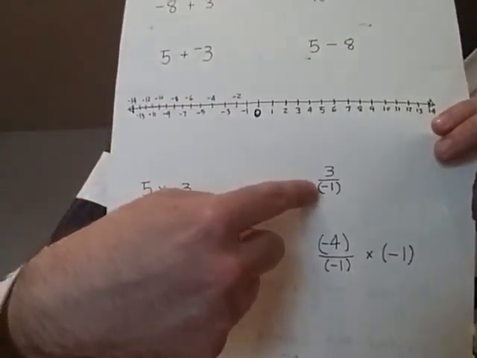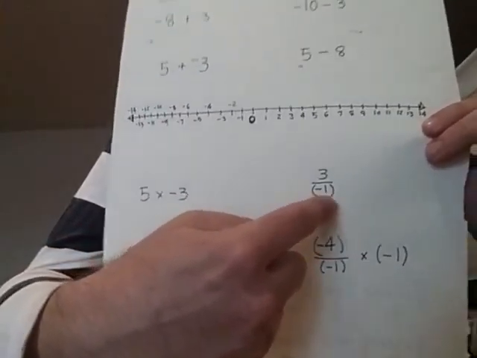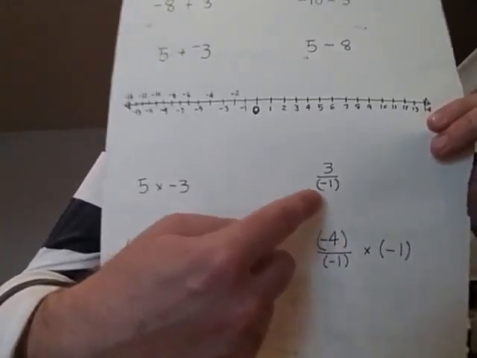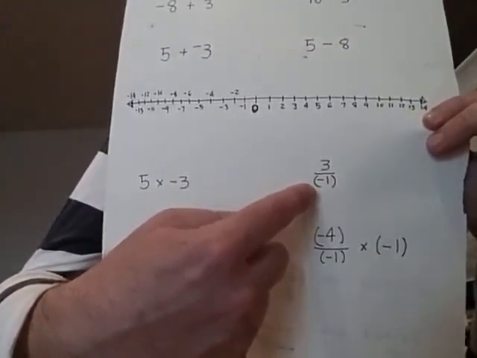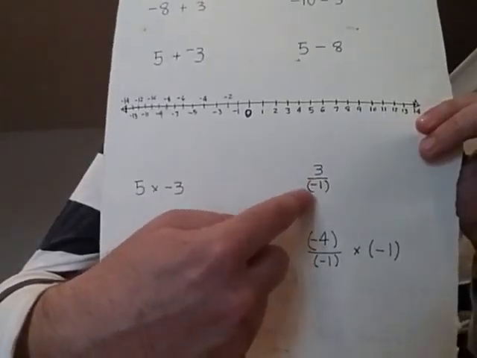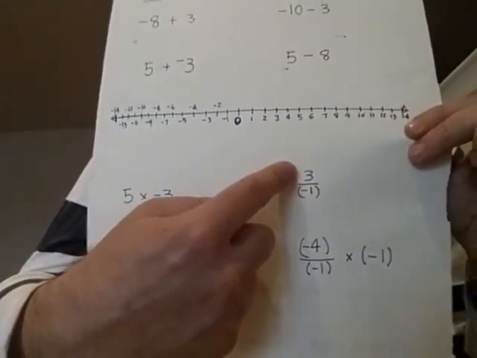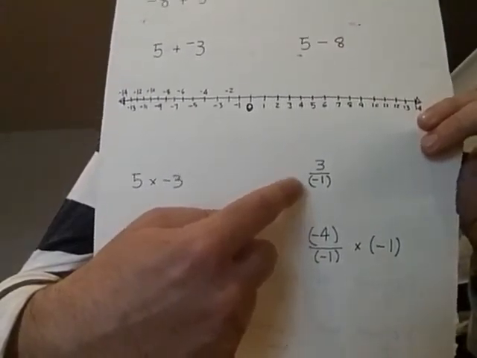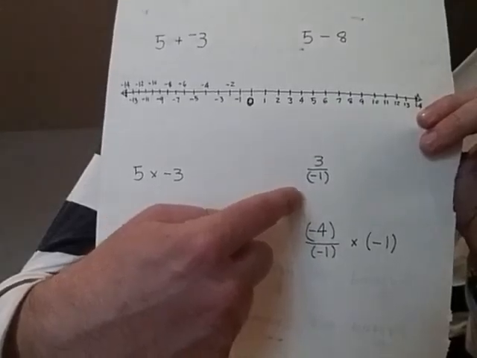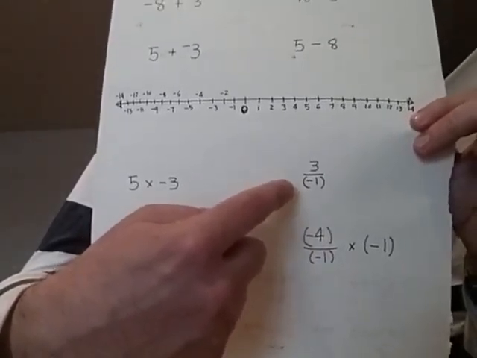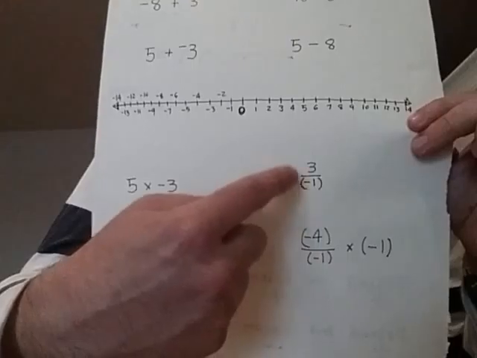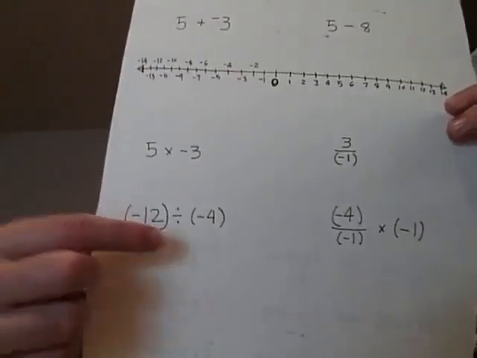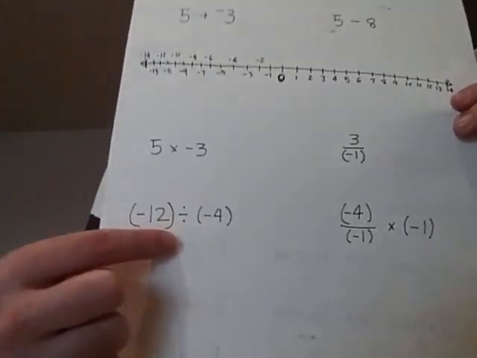Hopping over here, it looks tricky because of those parentheses, but that's just keeping the negative all together. It's just showing us that we're not subtracting anything. It just shows us that our negative is there. So it's just really 3 over -1. Nothing strange here. So 3 over negative 1 is going to be negative 3, or in other words, 3 divided by negative 1 is just negative 3. Friend, enemy, enemy.